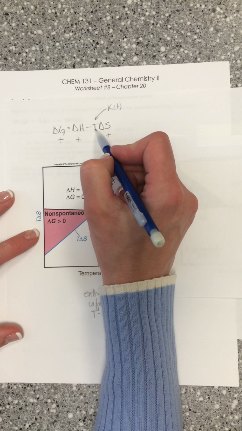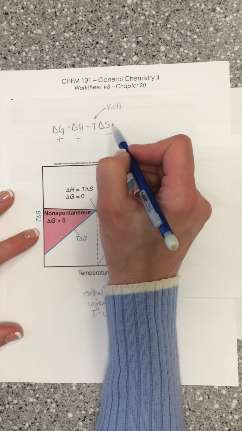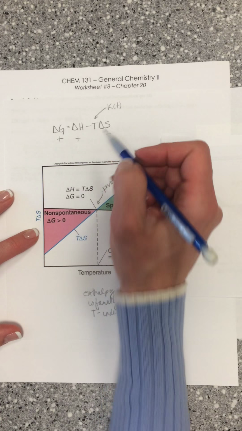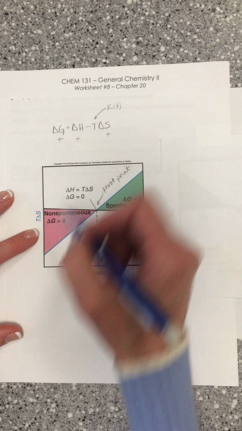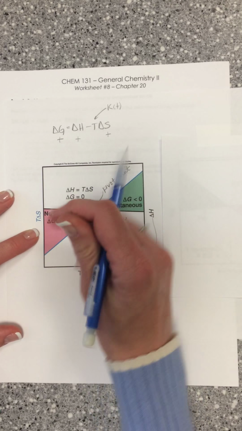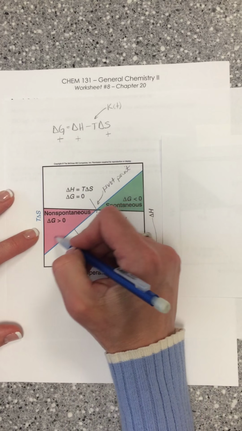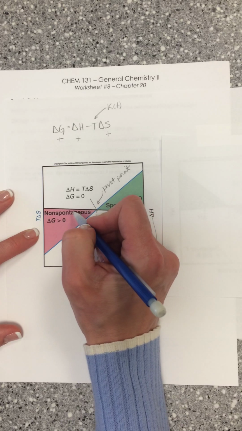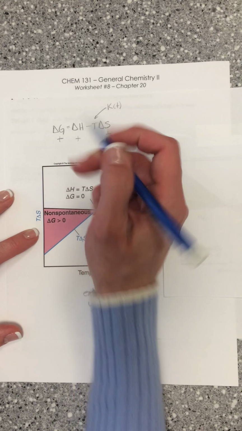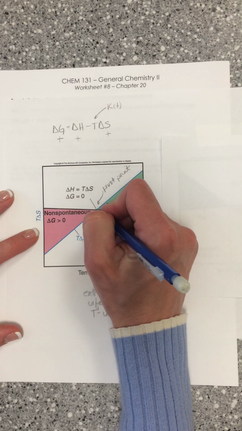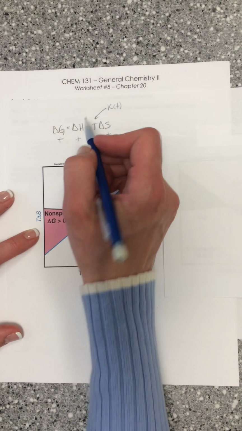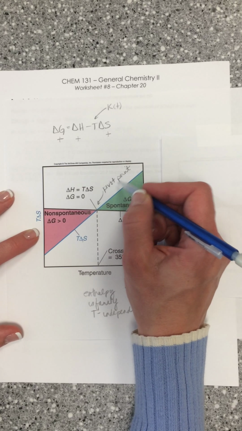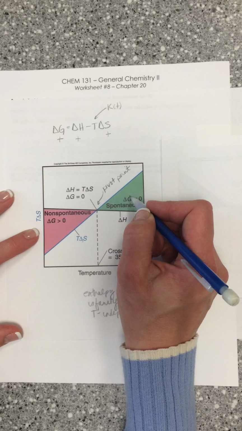However, as we start increasing the temperature, we add more weight to our favorable entropy term. We can see this T delta S term is becoming larger, increasing. As we do that, the gap decreases between the magnitude of our T delta S term, which is helping, and the magnitude of our delta H term, which is not helping. We'll get to a point where they're equal to one another. When these two terms are equal, delta G is 0, and we've defined that as our pivot point. Now what happens if we continue to increase temperature?